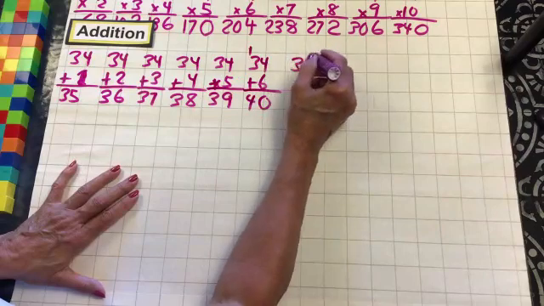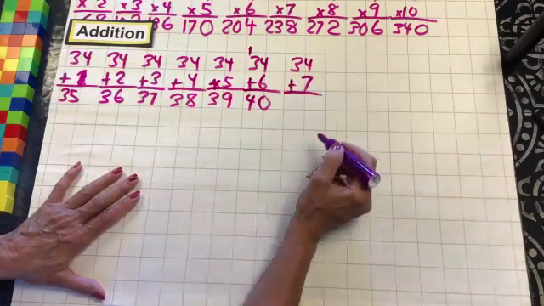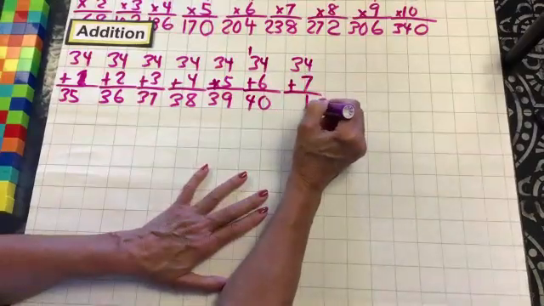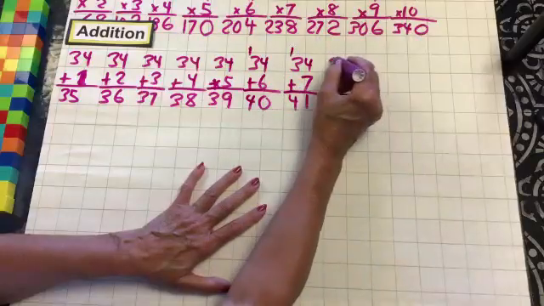Gonna get carried away here, switching it up. I bet you do that too. 34 plus 7. 4 plus 7 is 11. Drop the 1, carry the 1. 1 plus 3 is 4.